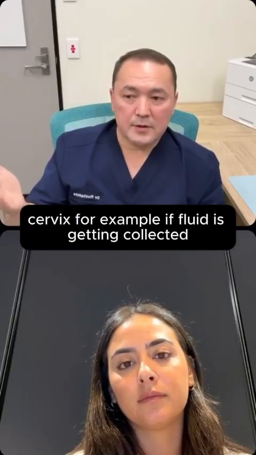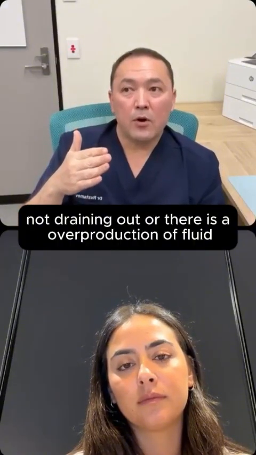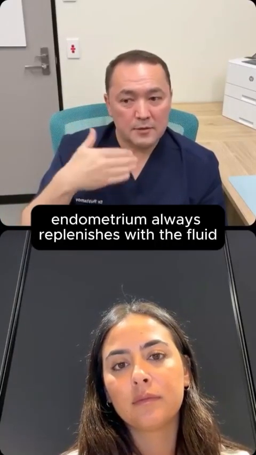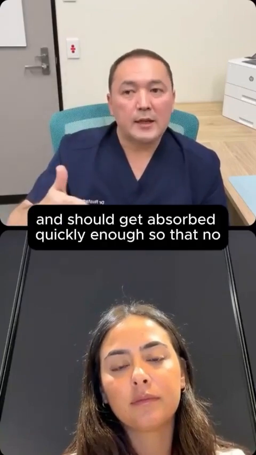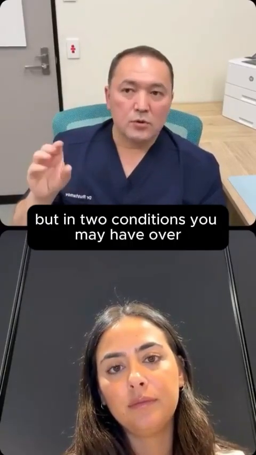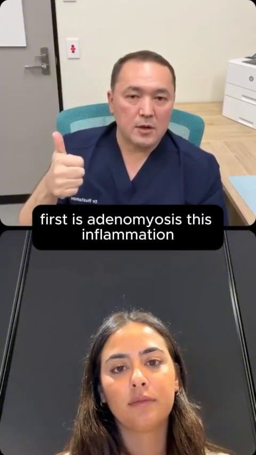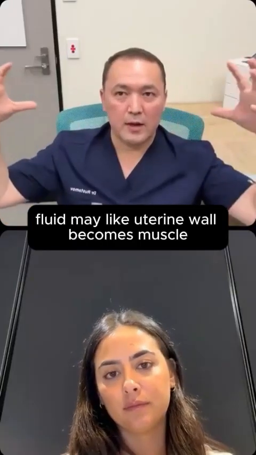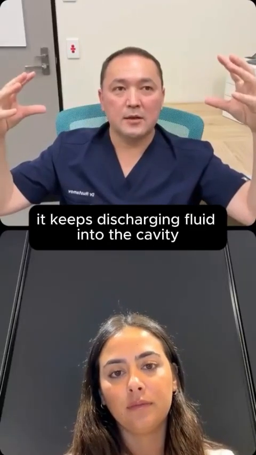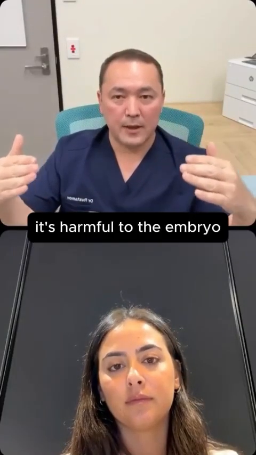stenotic cervix, for example, fluid is getting collected, not draining out, or there is an overproduction of fluid inside the uterus. The endometrium always replenishes with fluid on the surface, and it should get absorbed quickly enough so that you should not see the fluid. But you may have three conditions with this overproduction of fluid. First is adenomyosis. The uterine wall muscle becomes like a sponge, then after the menstrual period it keeps discharging fluid into the cavity. It can get collected. That fluid is inflammatory fluid. It's harmful to the embryo.